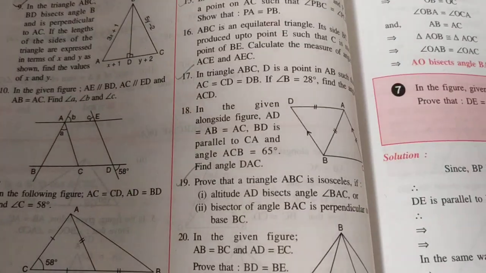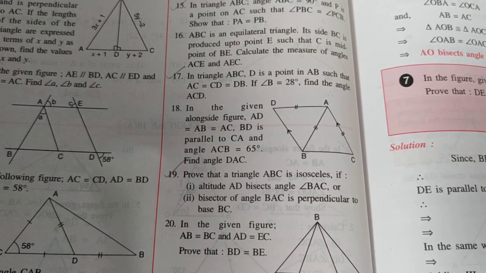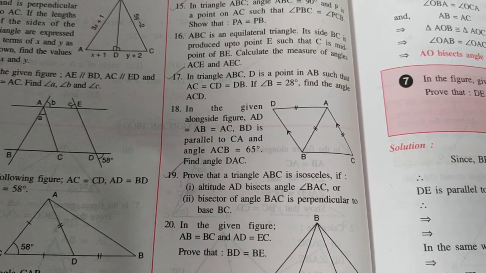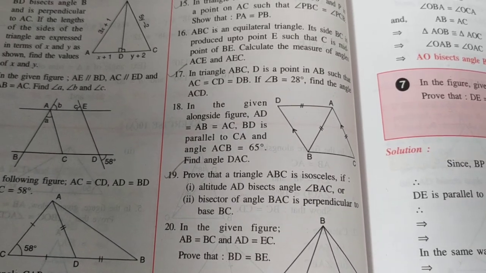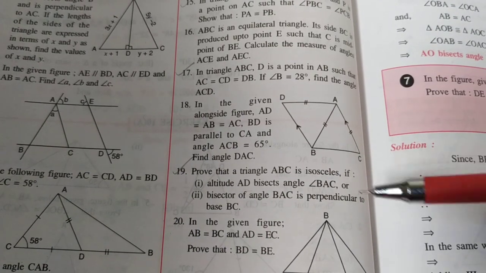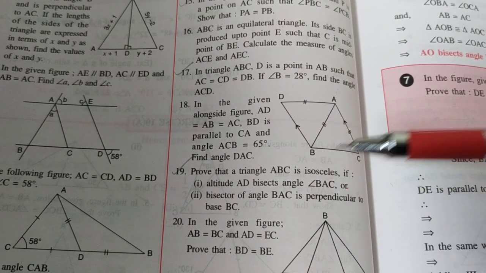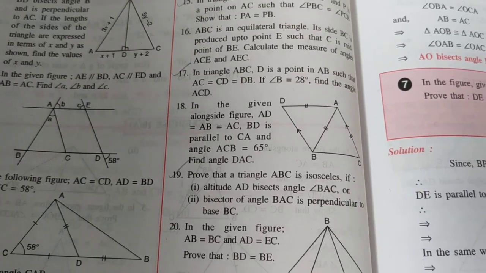Now finally the 19th sum, it's a proving sum, but the names of the triangles and the angles etc. have been given. So we don't have to write the given. We can directly start proving it. And here OR is mentioned, which means Roman number 1 and Roman number 2 are basically the same question. So we just have to solve it once.